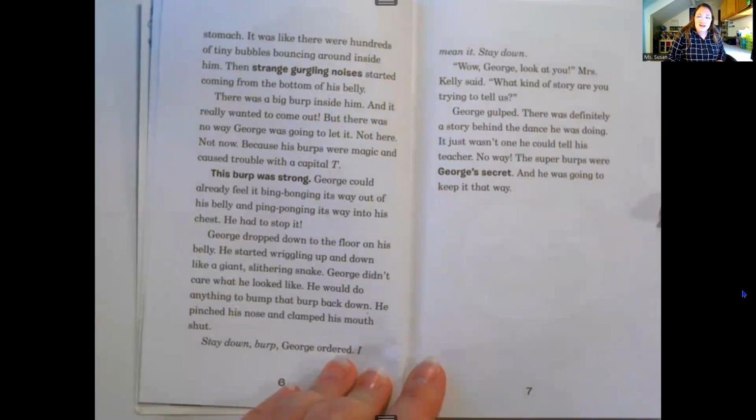Then strange gurgling noises started coming up from the bottom of his belly. There was a big burp inside him, and it really wanted to come out, but there was no way George was going to let it. Not here, not now, because his burps were magic and caused trouble with a capital T. Now, why do they say trouble with a capital T?